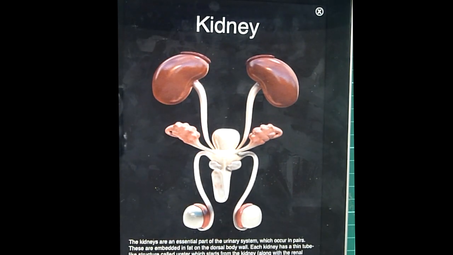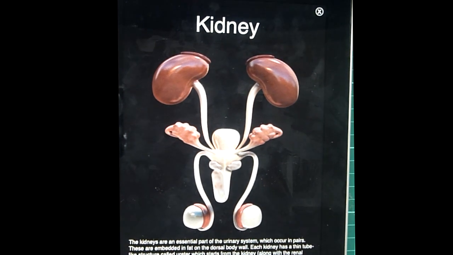The kidneys are an essential part of the urinary system which occur in pairs. These are embedded in fat on the dorsal body wall. Each kidney has a thin, tube-like structure called ureter, which starts from the kidney, along with the renal blood vessels, at a depression called the hilus.